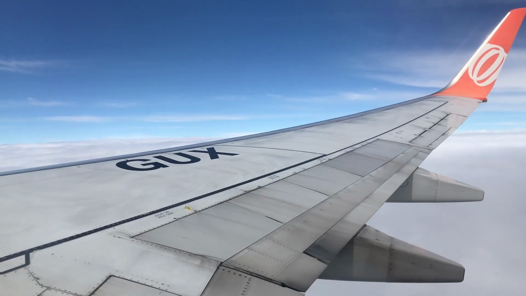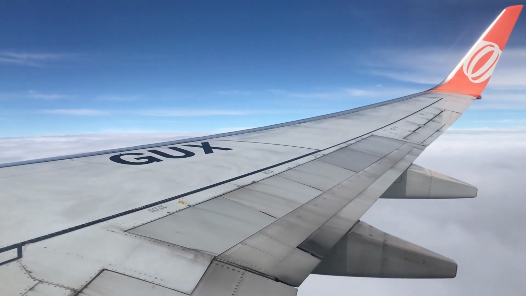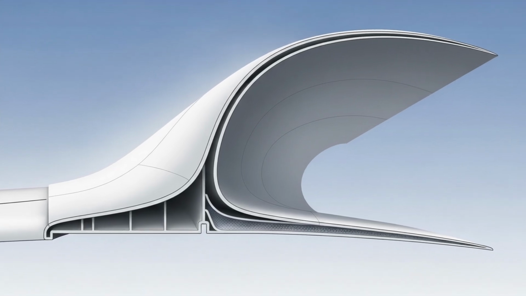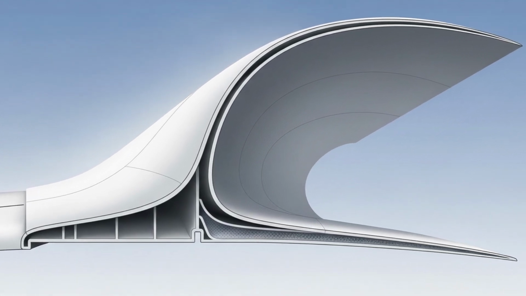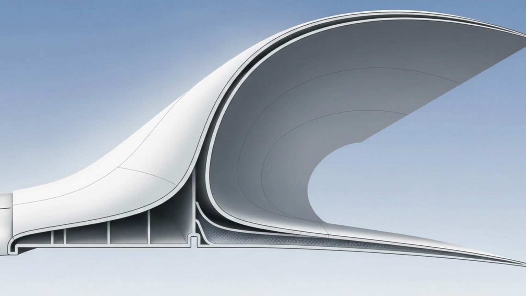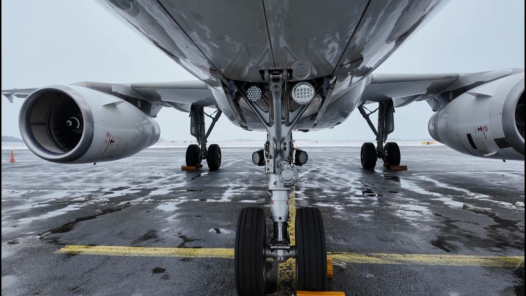It's called lift, and lift is the hero of this entire story. Now, have you ever noticed the shape of an airplane wing? If you look closely, it's not flat. The top of the wing is curved, it arches upward slightly. The bottom is flatter. This specific shape, this curve, is called an airfoil, and it is one of the most important designs in all of human history.